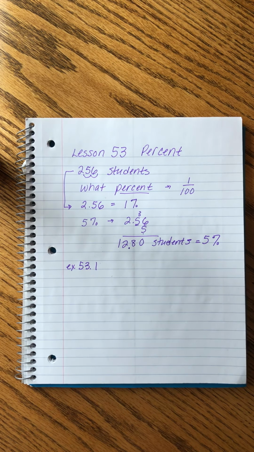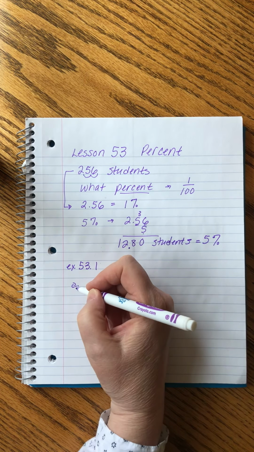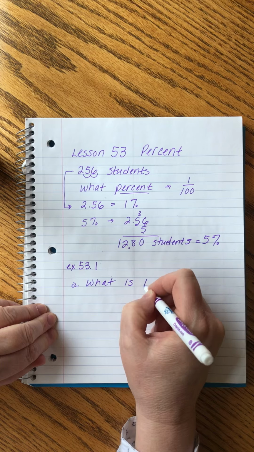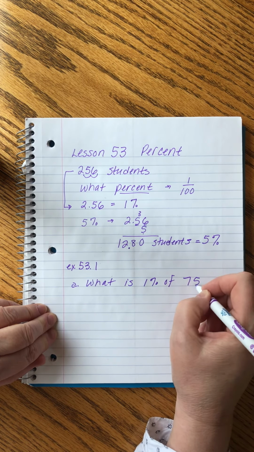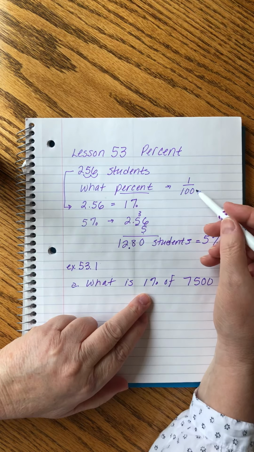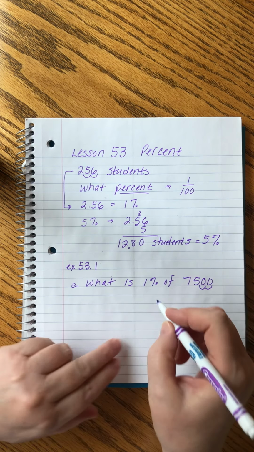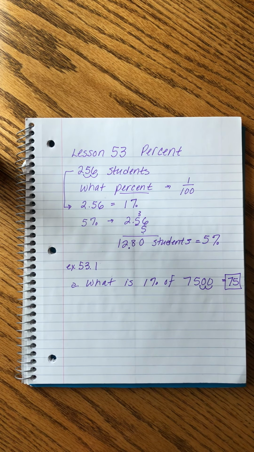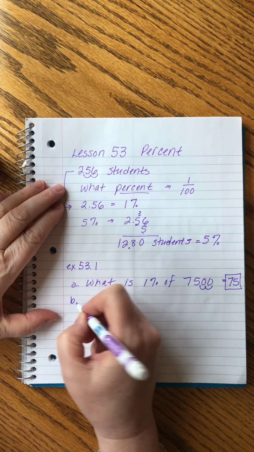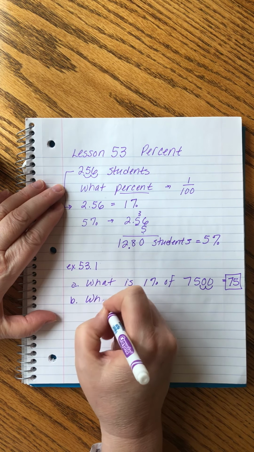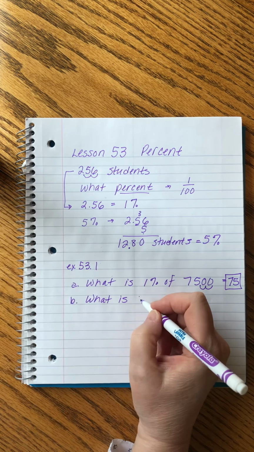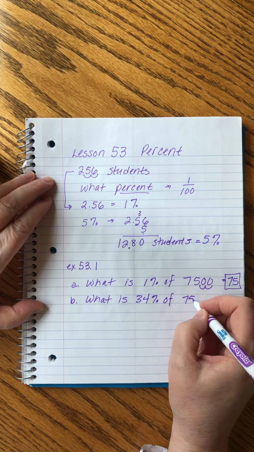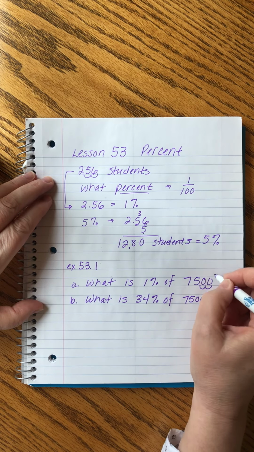It's always two-part questions. A says, what is 1% of 7,500? 1% represents 1/100th. We move the decimal place twice, and we get the answer is 75. And then the second question is, what is 34% of 7,500?